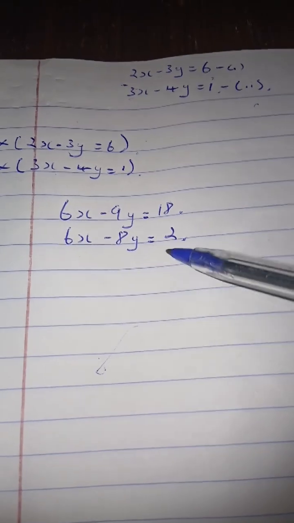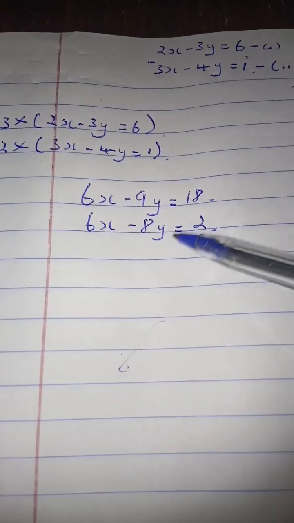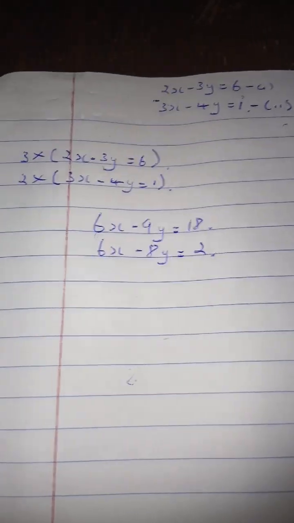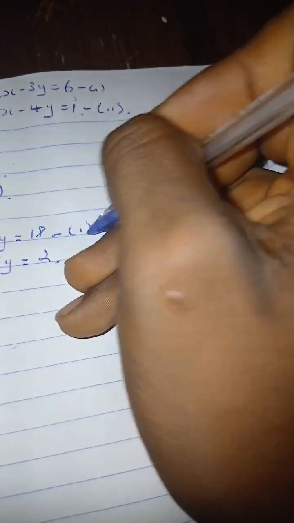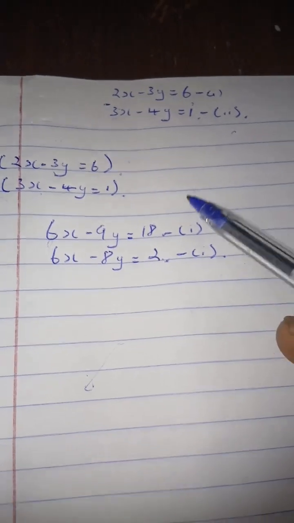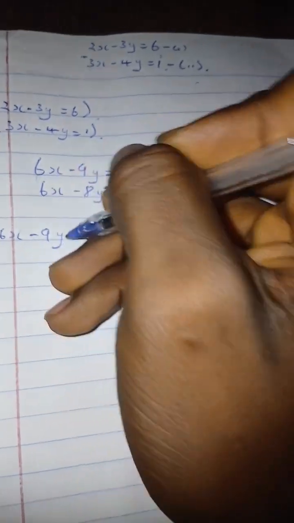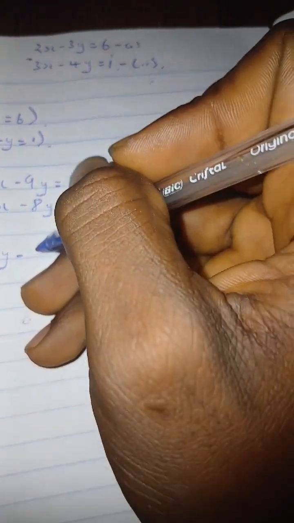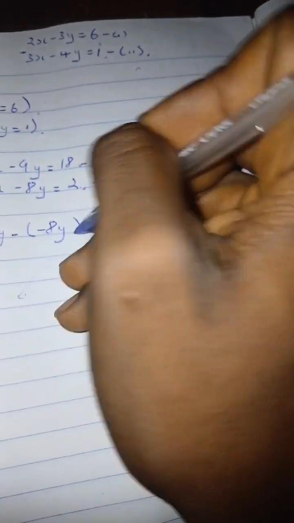Now, given this, the next step is you subtract equation 1 from 2, or you subtract equation 2 from 1. Either way, x will be eliminated. But in this particular video, I'm going to be subtracting equation 2 from 1. So we have 6x minus 6x, minus 9y minus, remember there's a minus here, open brackets minus 8y, equals 18 minus 2.